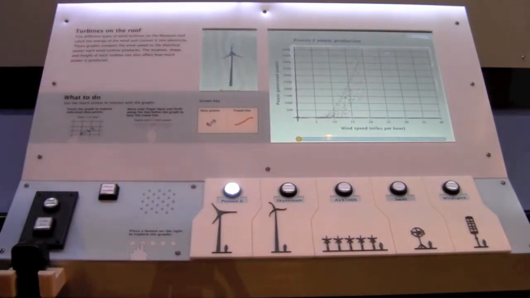When a visitor holds their finger in one place on the graph, a pop-up text box and audio readout articulate the power produced at that wind speed and how many data points are present in that area of the graph.